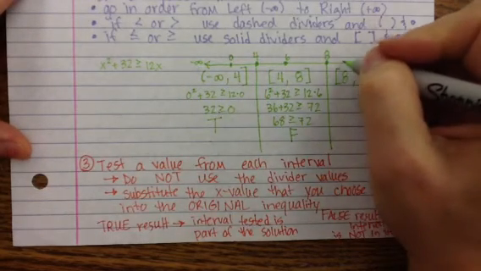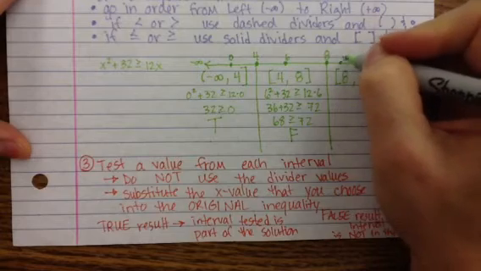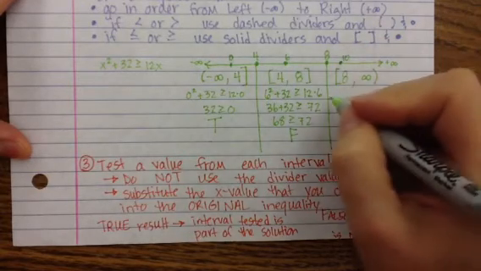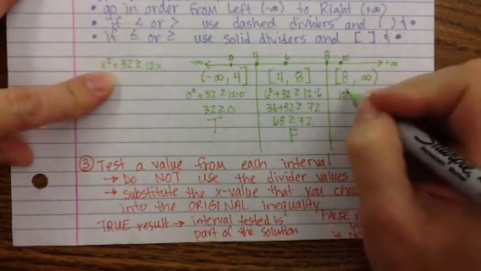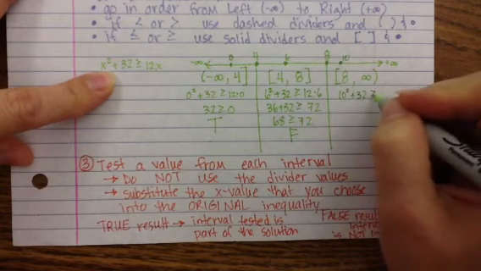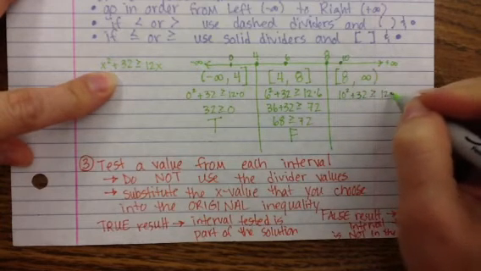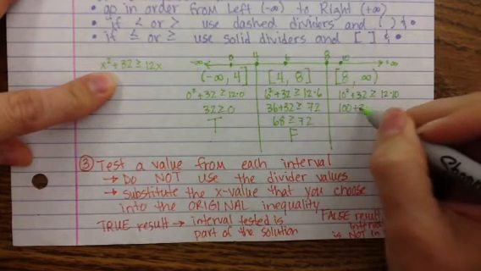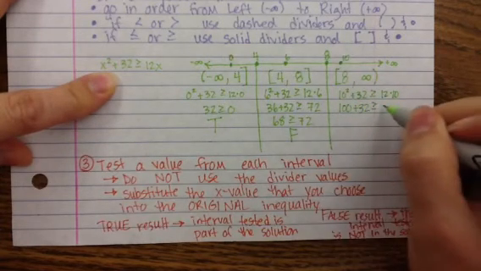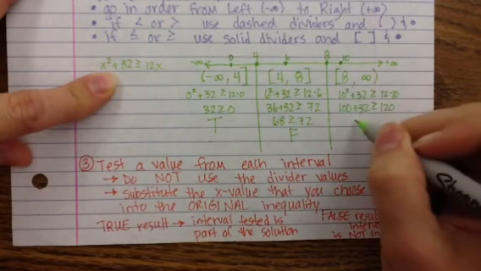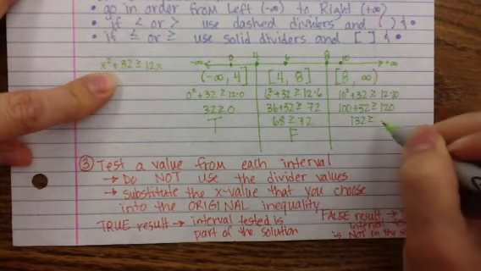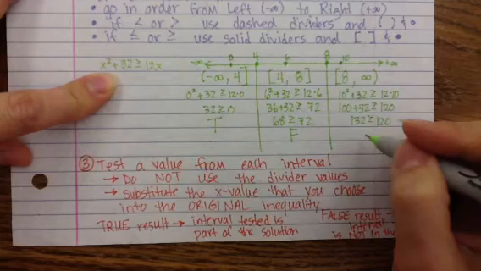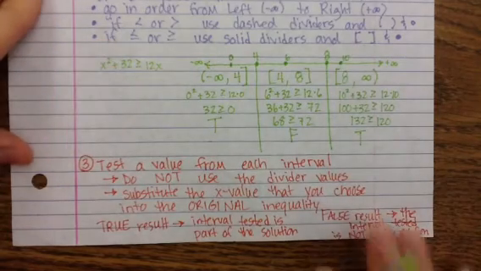And then my third interval, maybe I pick 10. So I'll substitute that in. 10 squared plus 32 is greater than or equal to 12 times 10. 10 squared is 100, so 100 plus 32 is greater than or equal to 120. 132 is greater than or equal to 120. That is true as well.